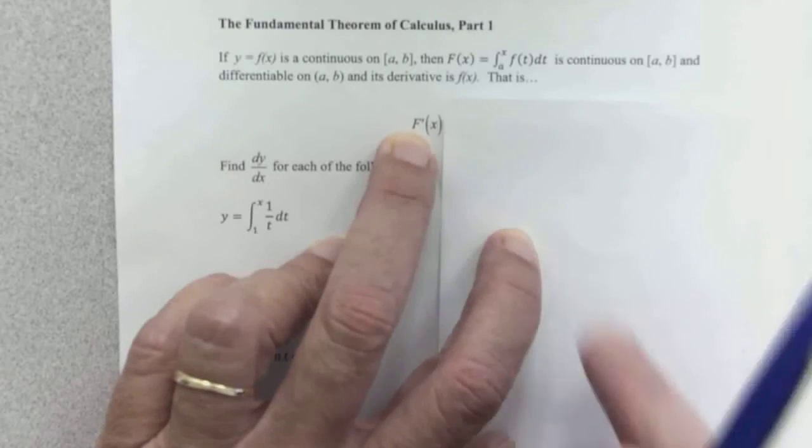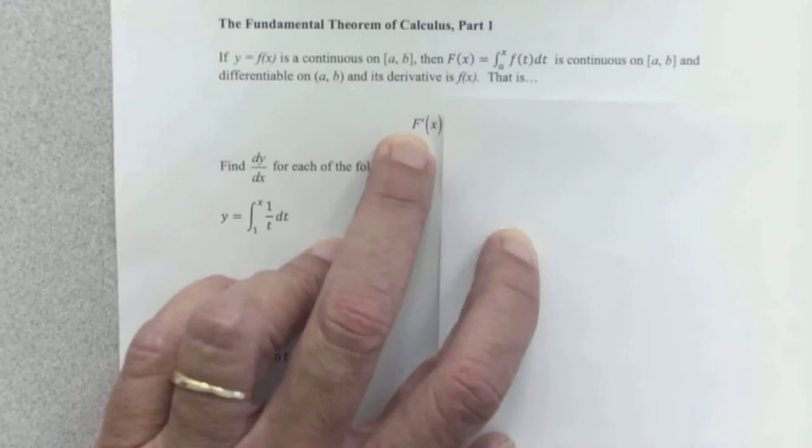Well, I didn't need to zoom in that much, now did I? So you can really tell that I am not a professional videographer. There, that's pretty good. So you can see the little derivative symbol there.